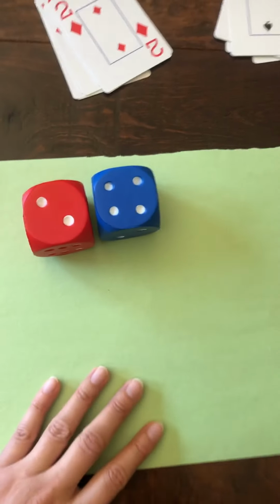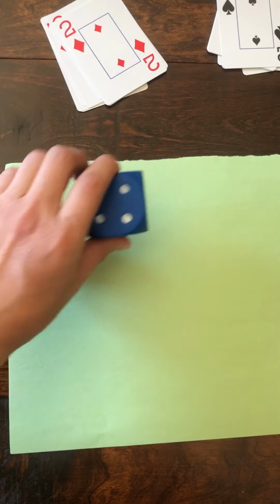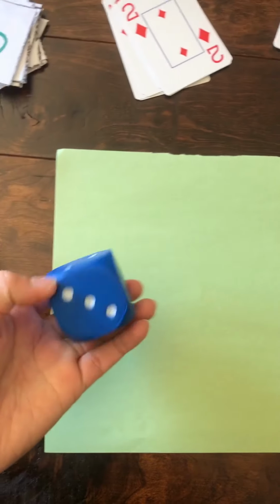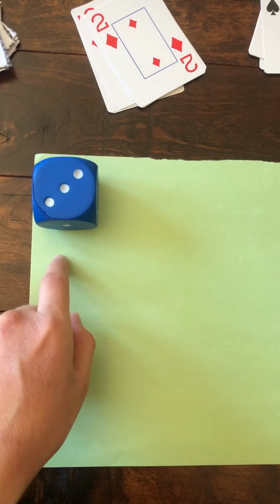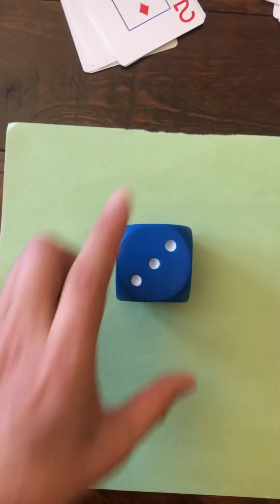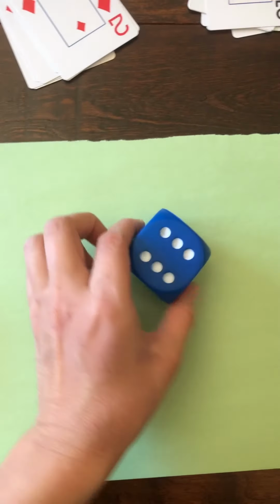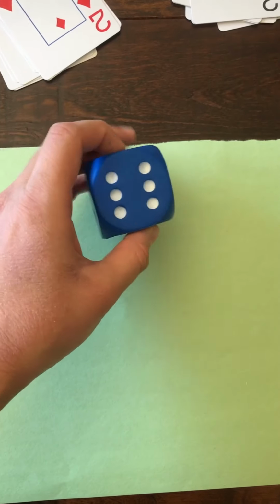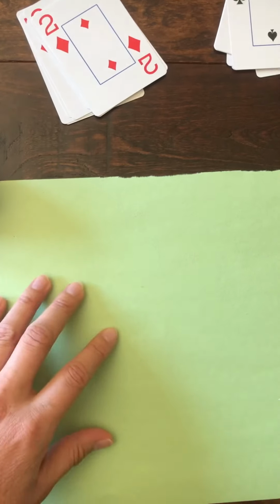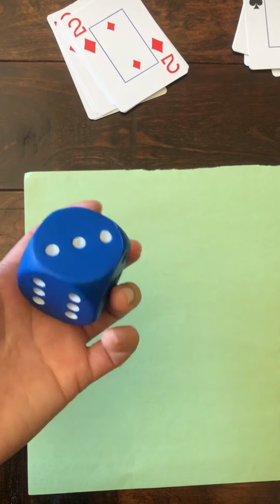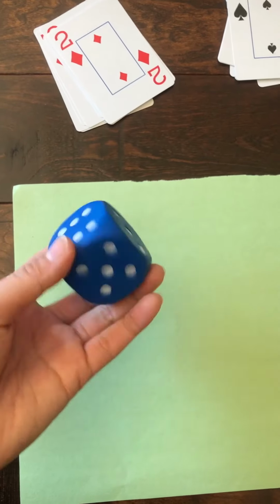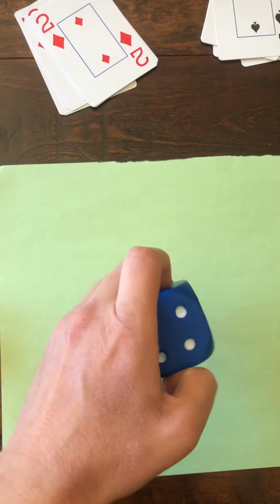But if you only have 1 die, you can probably just roll it 4 times. So I can write, okay, that's a 3, and then I can roll it again, and land on the 3 again, and then roll it again, and 6, 3, 3, 6, and then 2. So my number would be 3,362.